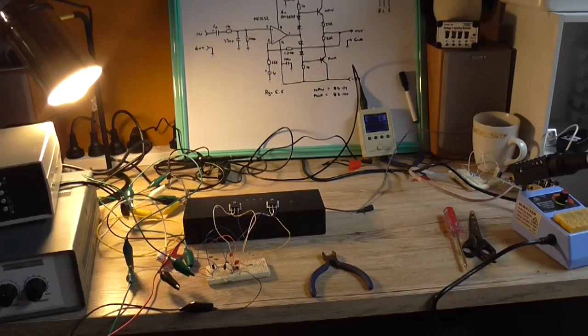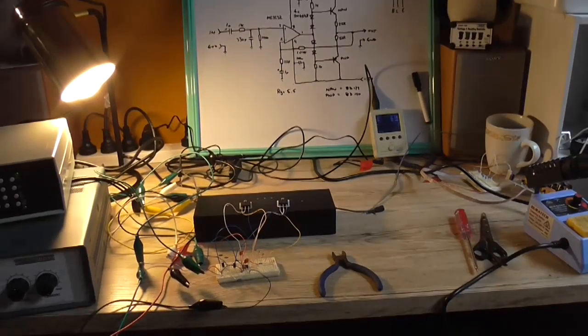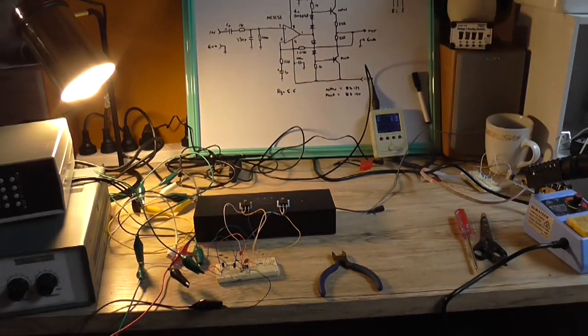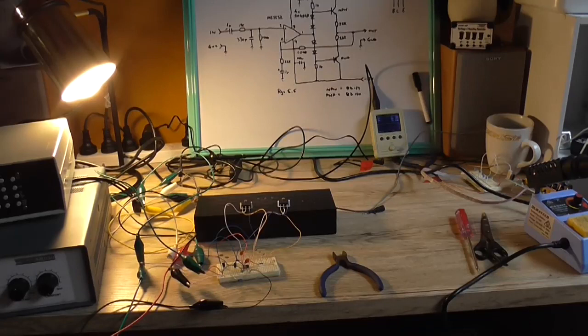Alright, got the CD player hooked up. Not much noise coming out the speaker now that I've got a pot there and everything is terminated. Slight little buzz there, but nothing unusual. Play and see what happens. Not a great deal.